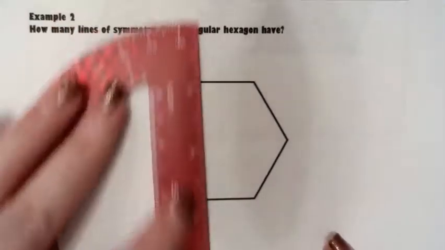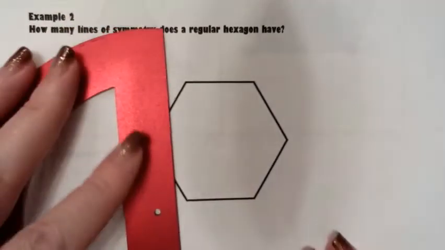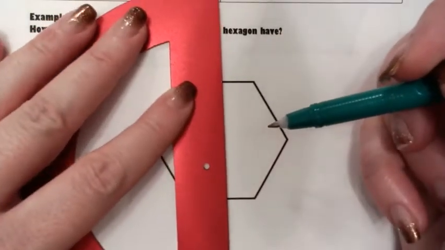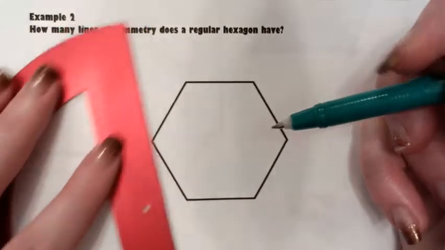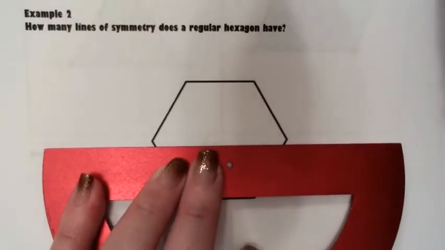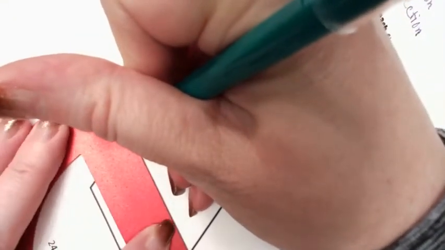We're going to just draw these with the assumption that there would be one going through the middle, and one going through this side. I'm going to start with this side-to-side one. It's beautiful. It goes right through this vertex and that vertex.